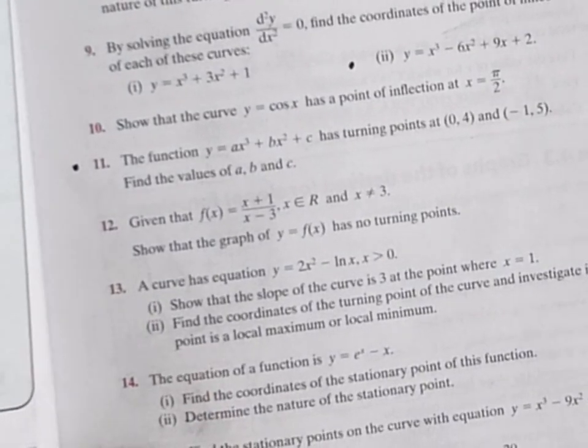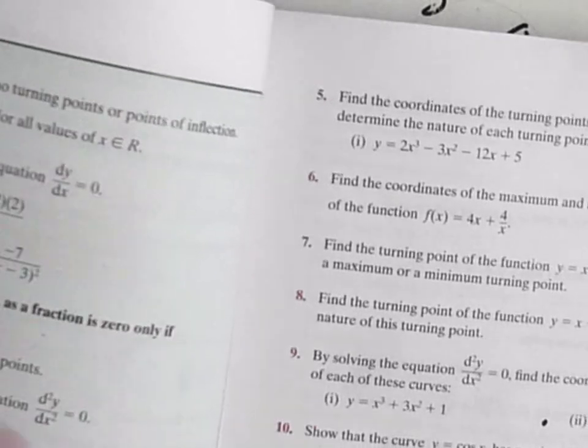Picture up onto Teams, no bother. Right, okay.